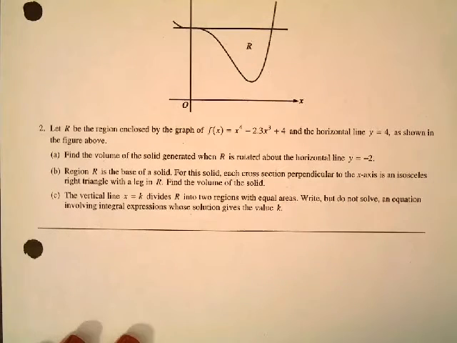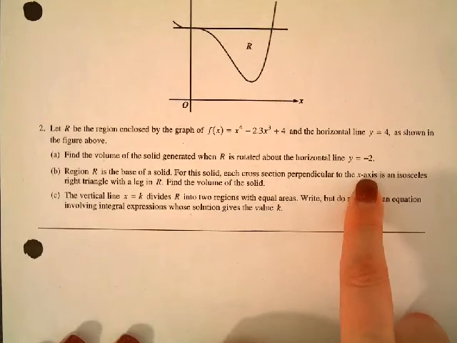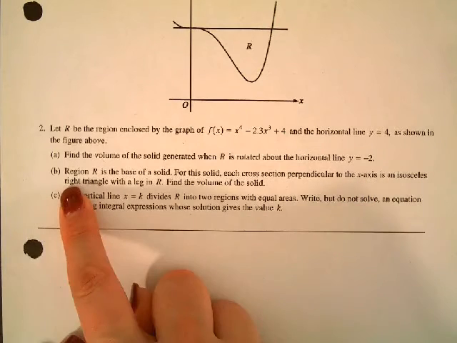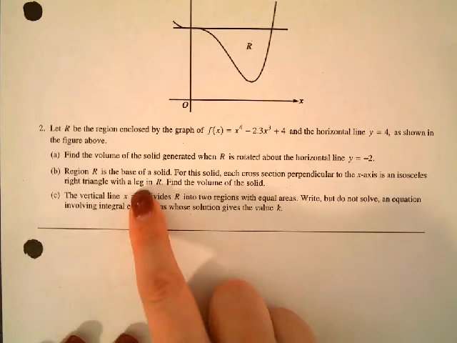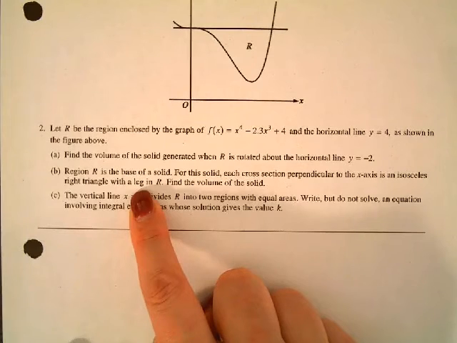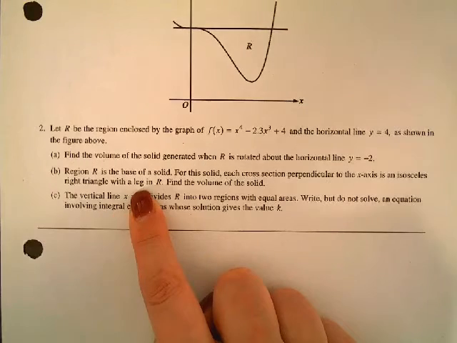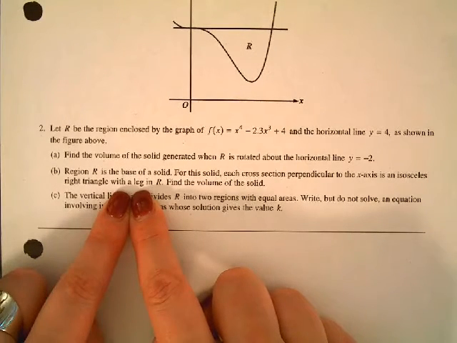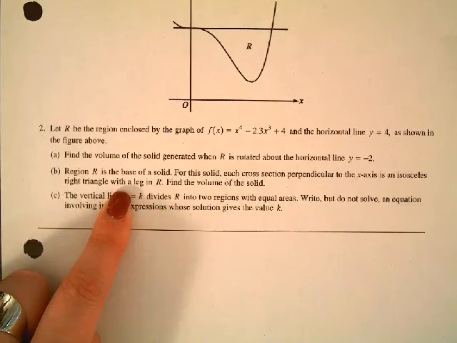All right, part B says perpendicular to the x-axis, isosceles right triangle with a leg in R. Do you guys remember what they're telling you when they phrase it like that? Yeah, they're telling you that the base of the triangle and the height of the triangle are the same thing. So the reason they said a leg is in R is because the hypotenuse is not what's in R. So it's not the longest side, it's the two sides that are the same.